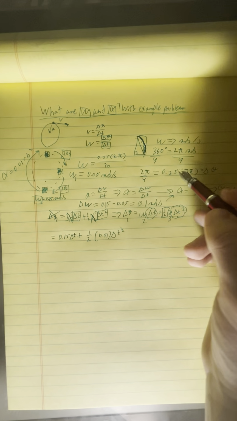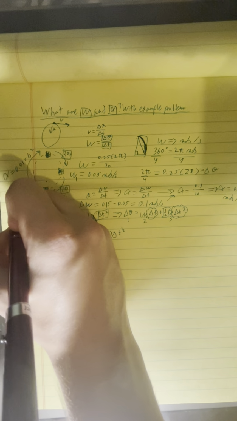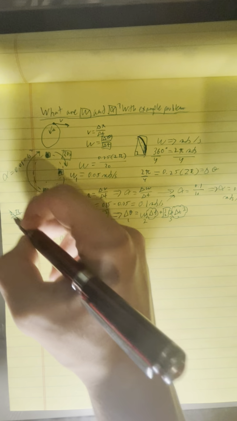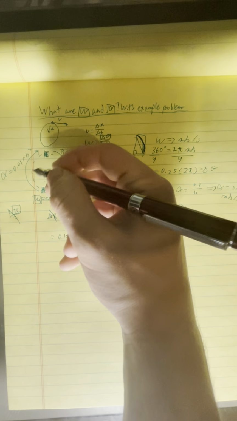Now remember that the whole circle is equal to 2 pi radians, but we're only using half the circle. So we're just going to divide this by 2, cancel out the 2's, and get pi as the measurement of this displacement in radians.